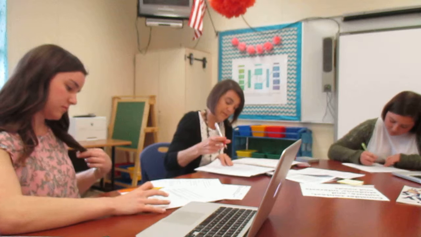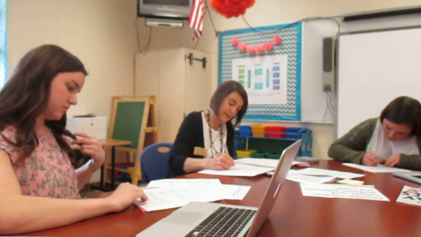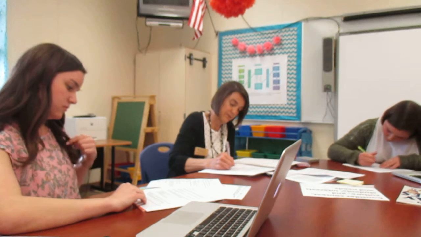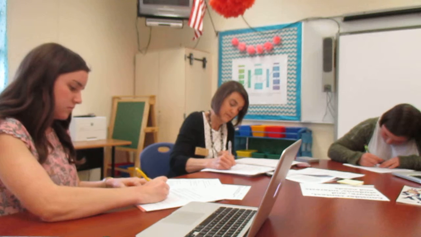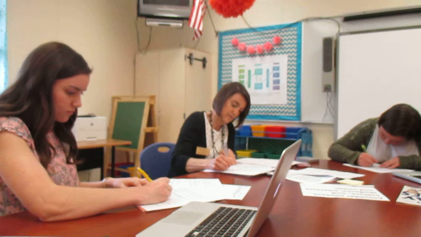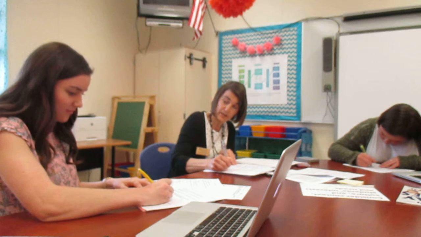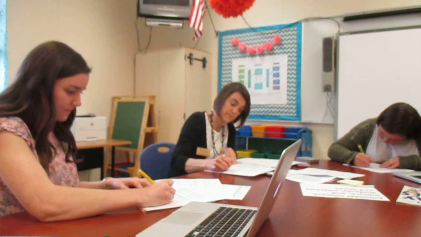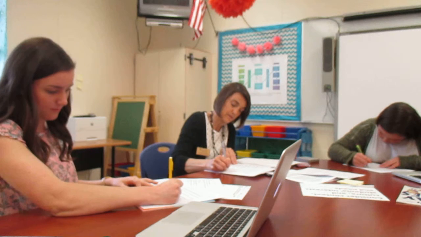Okay, where are we on our planning template? Right here, opening. Okay, so opening the lesson, we're gonna have kids get in groups of different numbers. Do you think that'll work well for your class? I think so. They always love to move around.